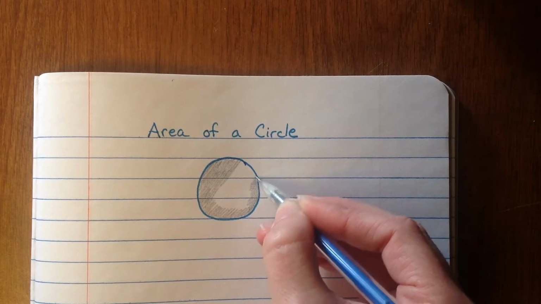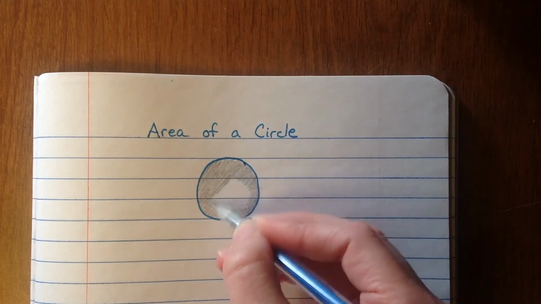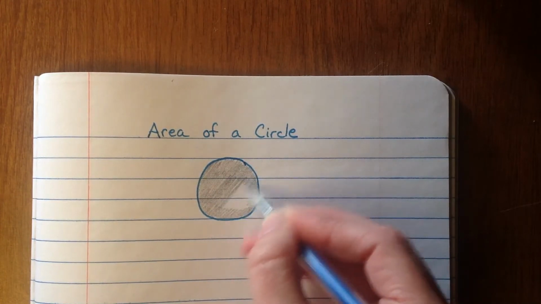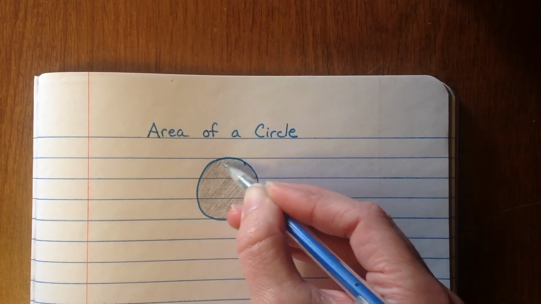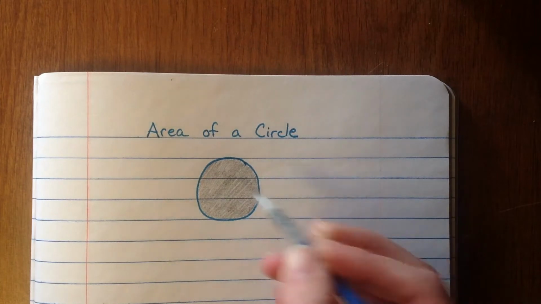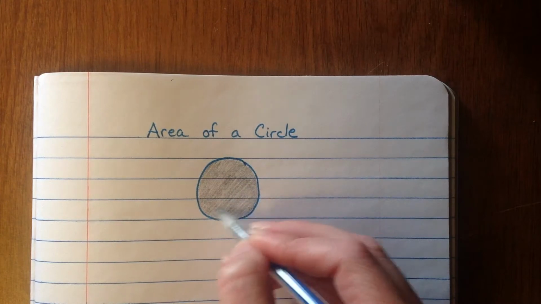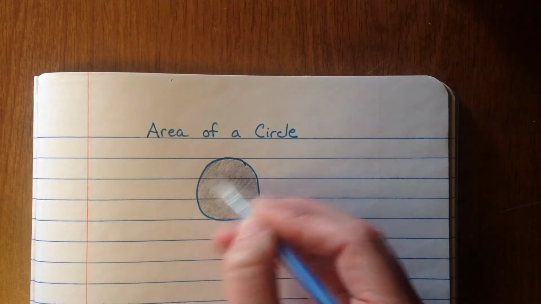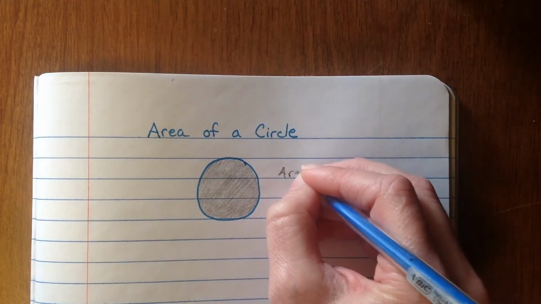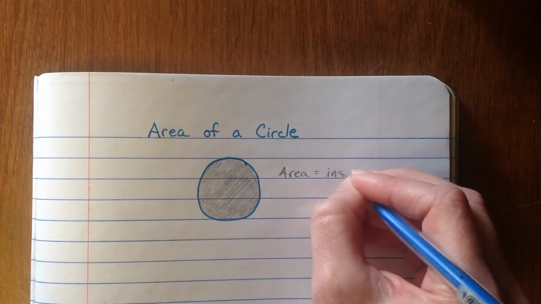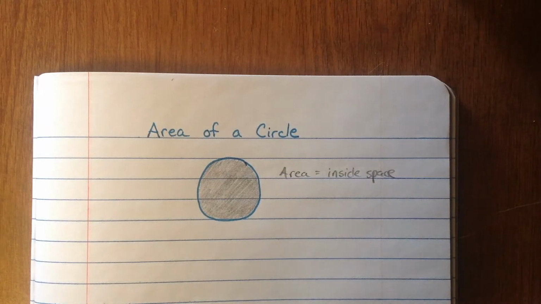And so if you think about, maybe you've got a round table at your house. Think about if you wanted to paint the top of that table, covering the entire top of the table would mean that you are painting the area of the circle. Maybe you have a round rug in your house somewhere. We actually call those area rugs because they cover up a certain amount of area. And so when we find the area of a circle, we're talking about the inside of the circle. So I'm going to write that off to the side here. Area is the inside space that a circle takes up.